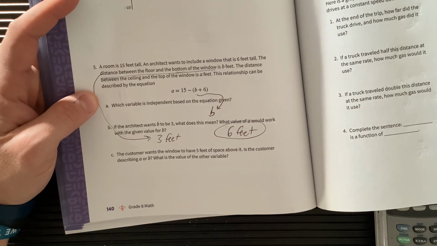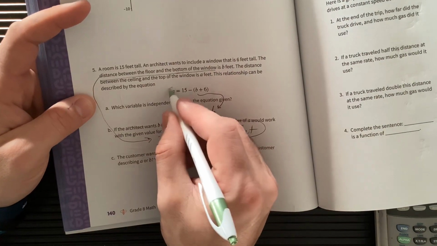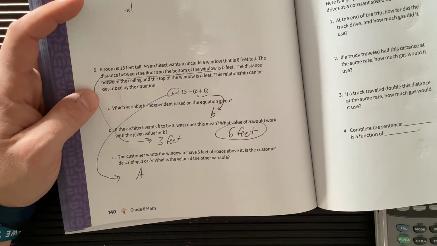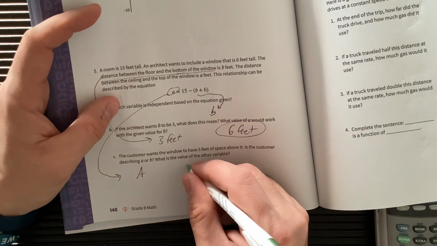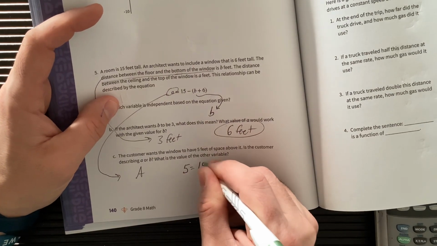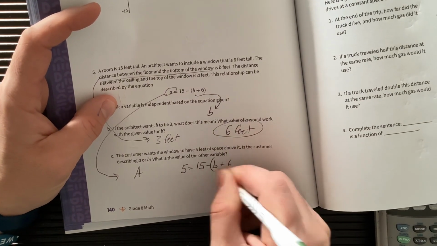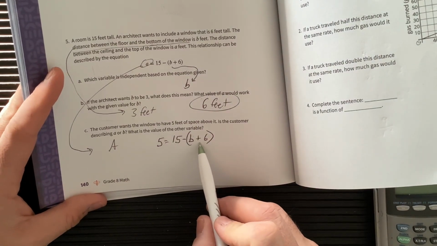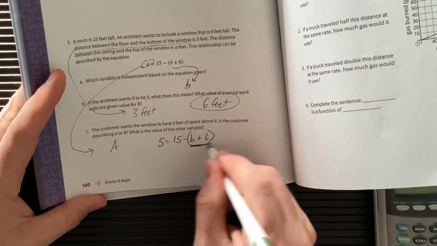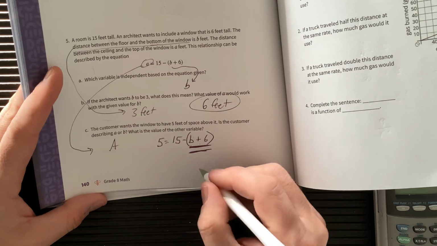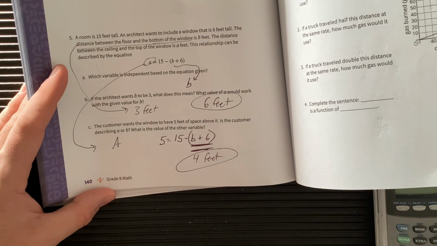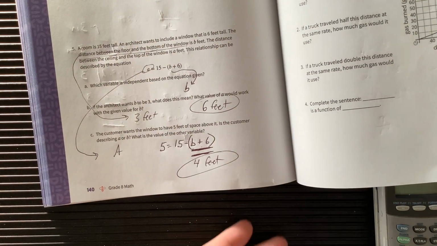Customer wants the window to have 5 feet space above it. Is the customer describing A or B? Well, A is the distance above the window. Tells you that right in the problem. So if this is 5, we got to figure out what B would be to make it 5. Well, 15 minus 10 would give me 5, so this has to be 10. And of course, 4 plus 6 is how you'd get 10. All right, that is it.